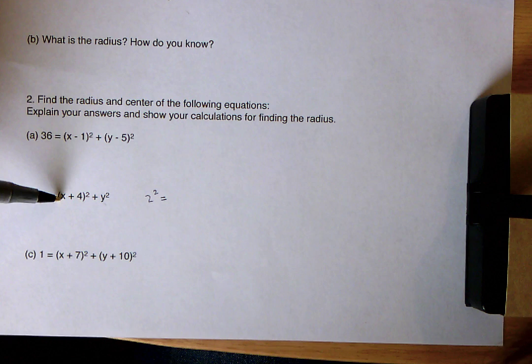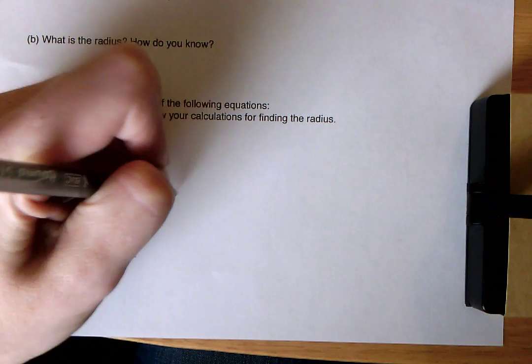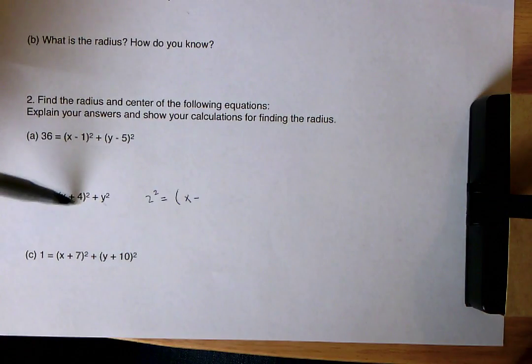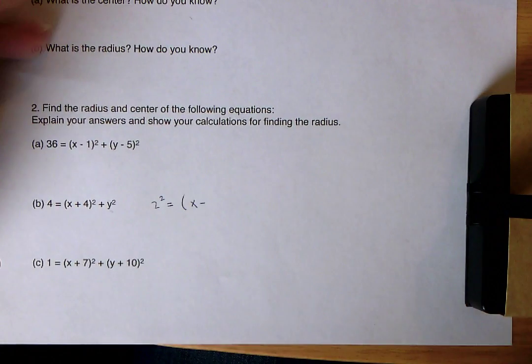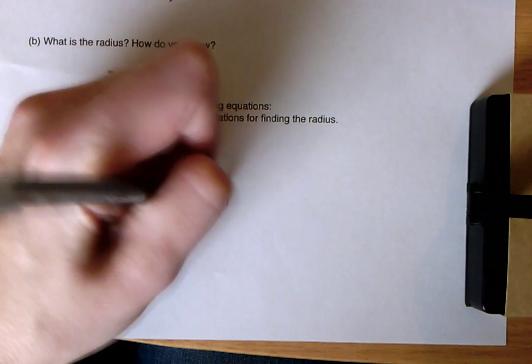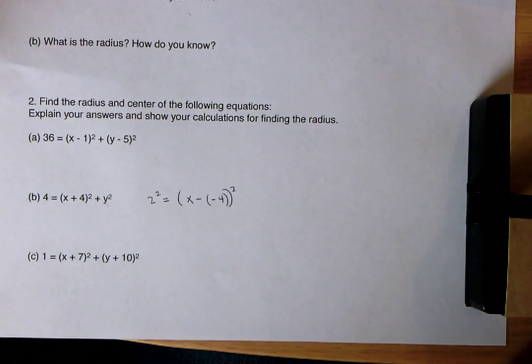and then I'm going to rewrite this so it has a minus, because remember the equation is x minus h. So we just have to rewrite this. x minus what number gives us a positive 4? x minus negative 4. So we rewrite this so that we have it in the proper form, the way it's written in the original equation for the circle.